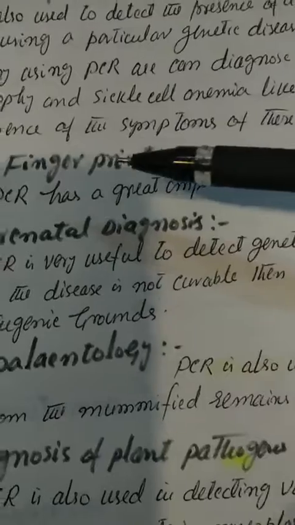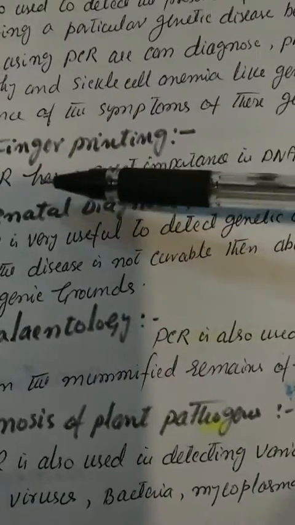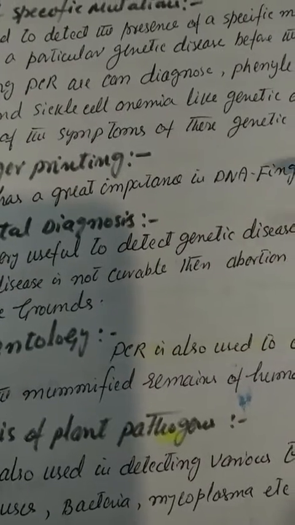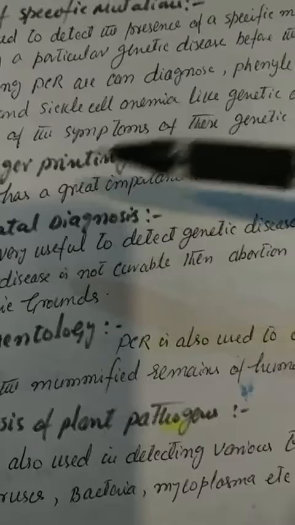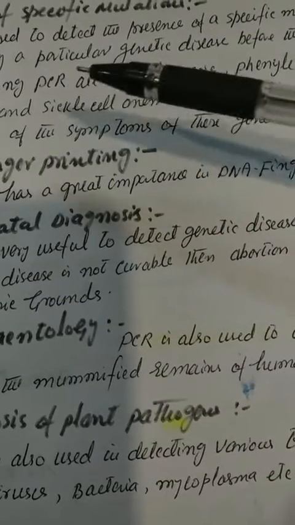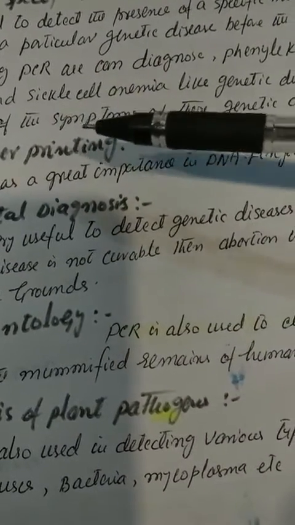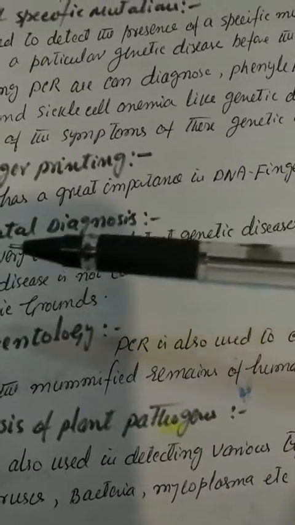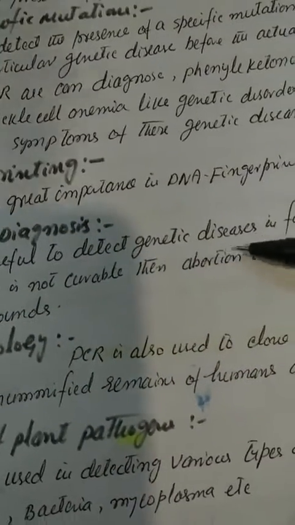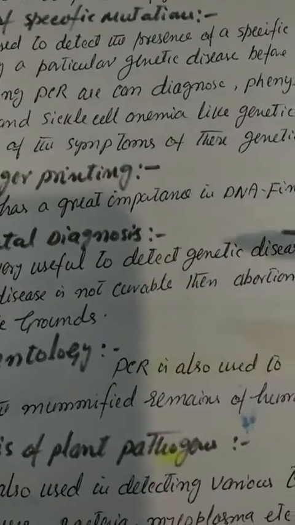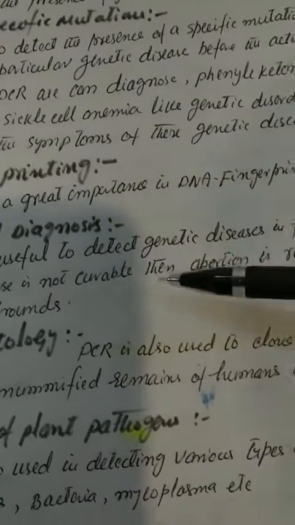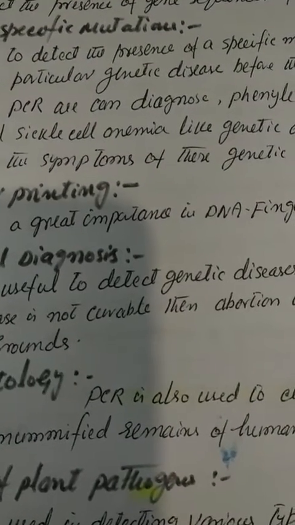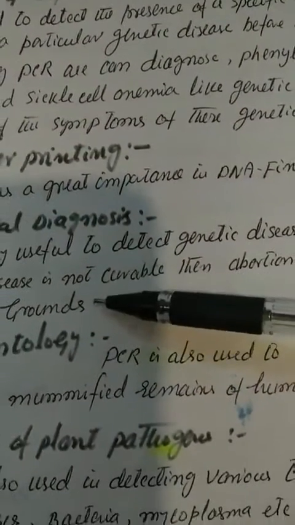Our third application is in DNA fingerprinting. PCR has a great importance in DNA fingerprinting, which you have studied earlier. Fourthly, PCR has a very important application in prenatal diagnosis. PCR is very useful to detect genetic diseases in a fetus before birth. If the disease is not curable, then abortion is recommended for such a pregnancy on eugenic grounds.